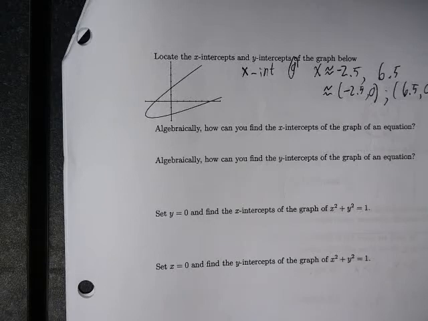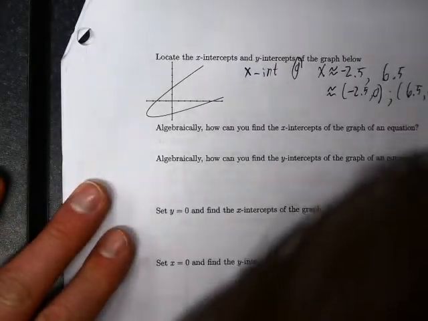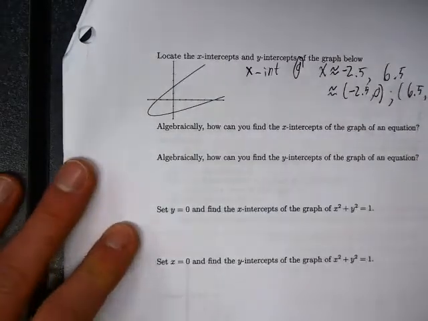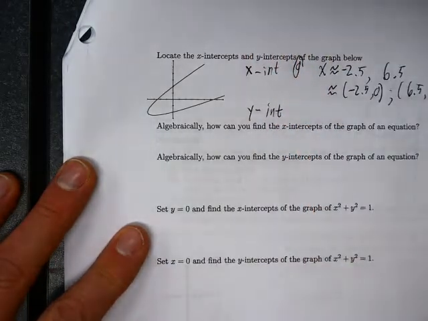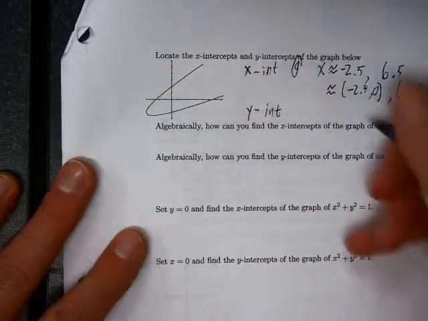Similarly, what are the y-intercepts? Yeah. Negative 2.5 and 2.5. I mean, negative 2 and positive 2. Okay, that seems more reasonable. Again, you can't be 100% confident that it's exactly at 2, but it sure seems to be.